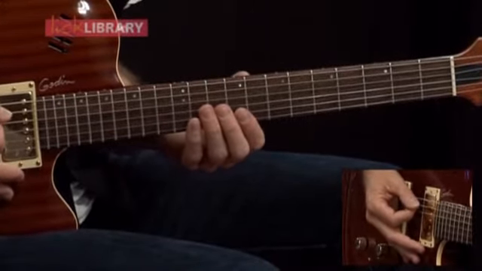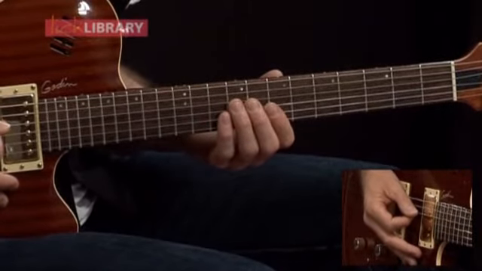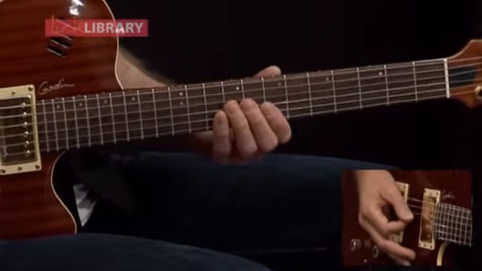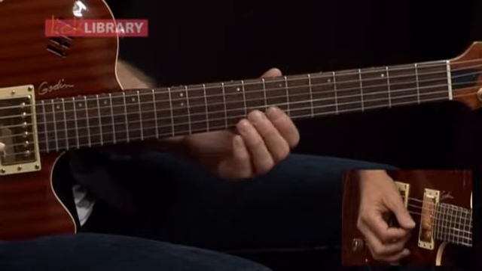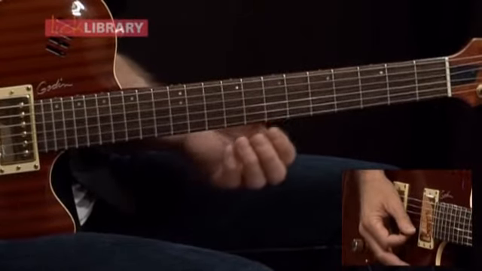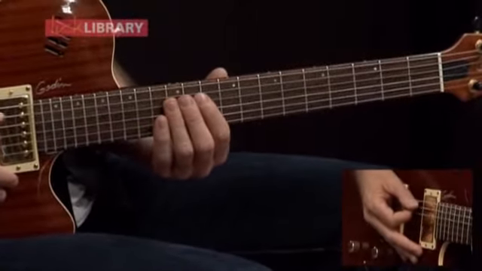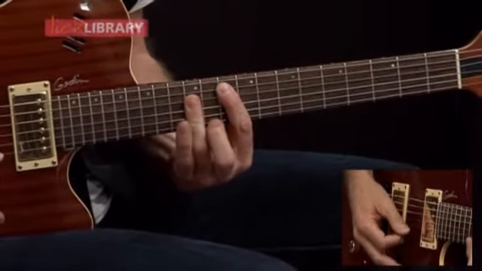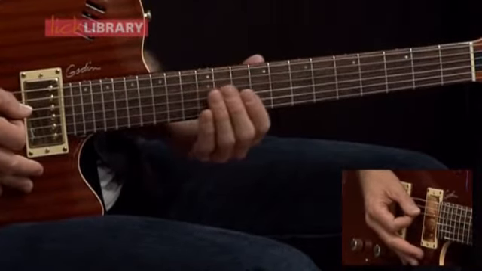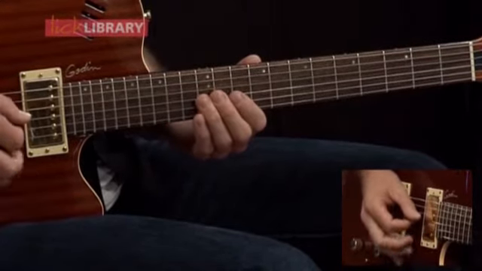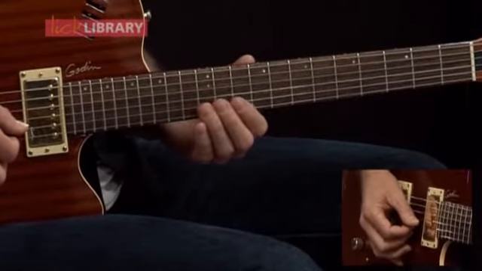It is the 5th string, 4th finger, 10th fret, the 4th string, 3rd finger, 9th fret, the 3rd string, 1st finger, 7th fret, 2nd string, 8th fret, 2nd finger, and 1st string, 1st finger, 7th fret. And then we have up here another one of the basic bar chords. We have the 1st finger, 5th string, 10th fret, 4th string, 3rd finger, 12th fret, 3rd string, 3rd finger, 12th fret, and the 2nd string, 3rd finger, 12th fret.